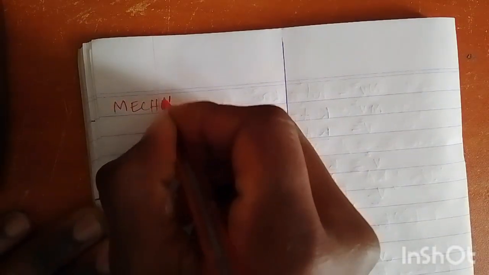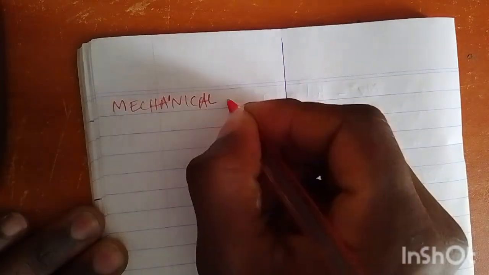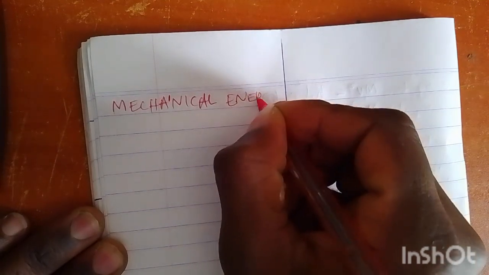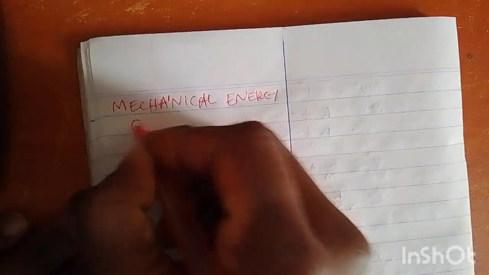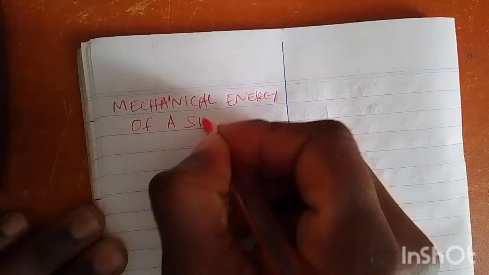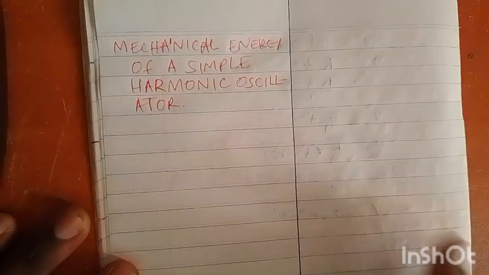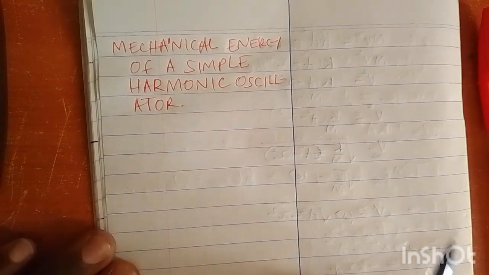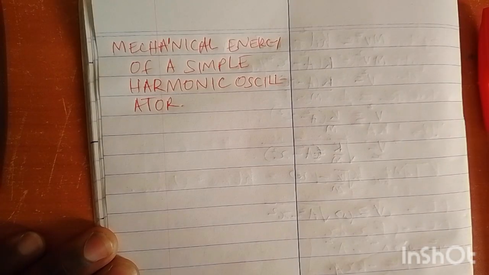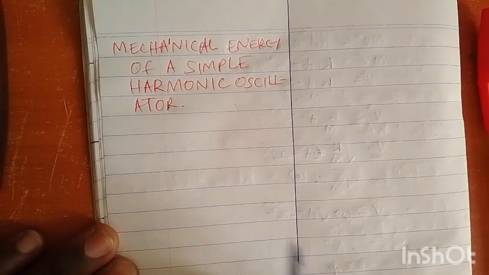Today we are going to talk about the mechanical energy of a simple harmonic oscillator. First things first, in our last video we covered the simple harmonic motion derivation using calculus for a mass spring system. So today we are going to derive the formula for the mechanical energy for the same.